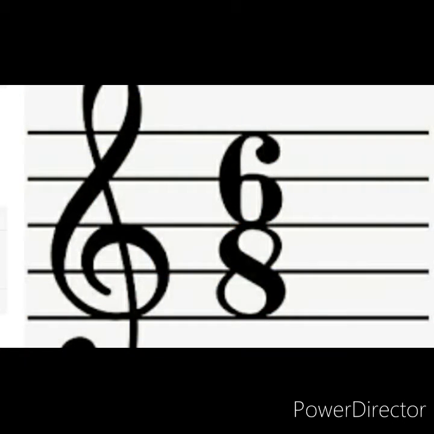Now we have other times. It's 6/8 time. Now we want to change the rhythm slightly here, because now we're counting 6 beats per measure. Remember what I tell you, that bottom number tells you which note gets 1 count. In 6/8 time, the 8th note is getting 1 count.